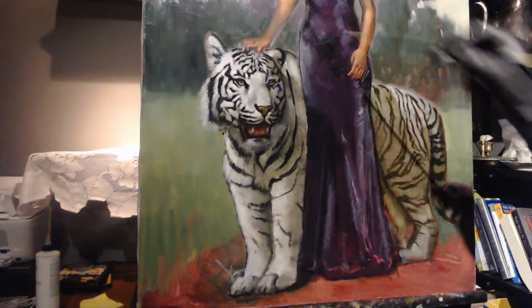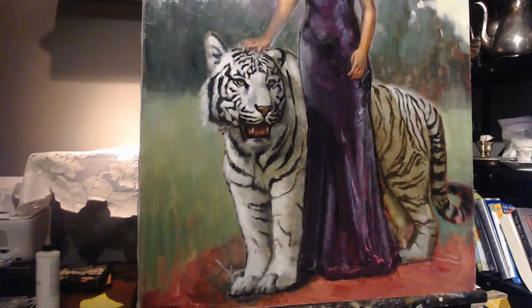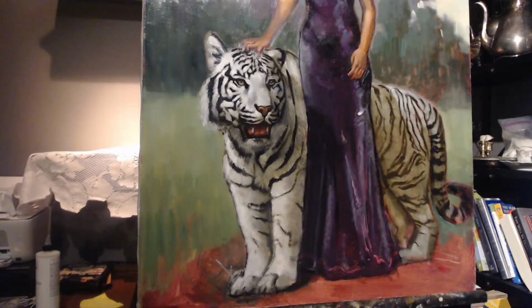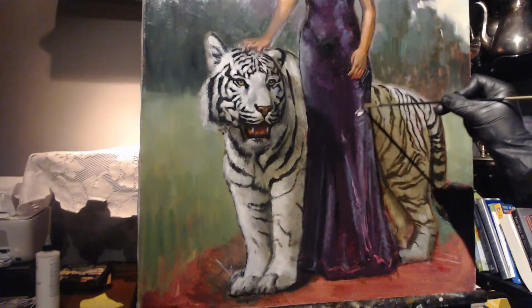I think with that much reflected light there, wouldn't it be cool if I got some hot pink highlights? So we could do a little bit of that. That's a little bit too much. Maybe not that pink and maybe not that bright, but it's worth a conversation.